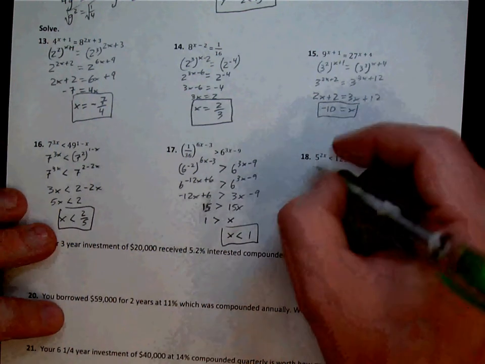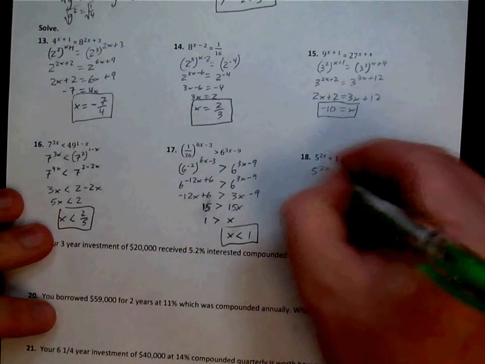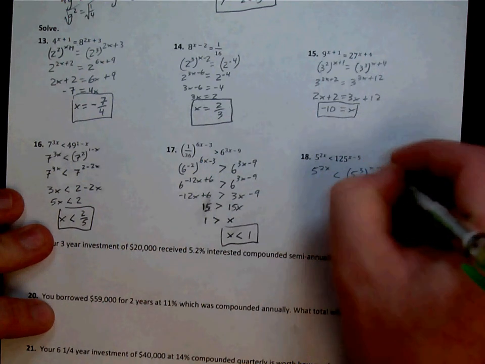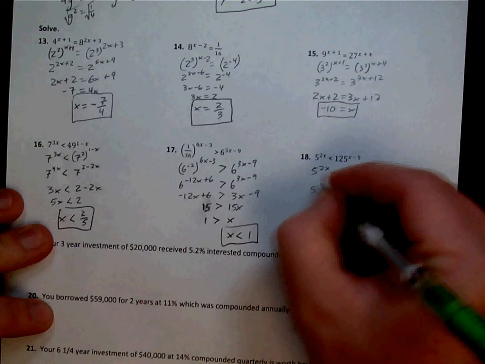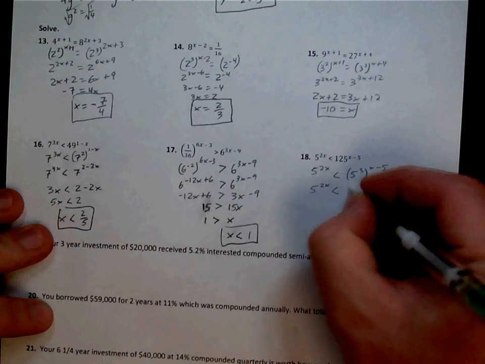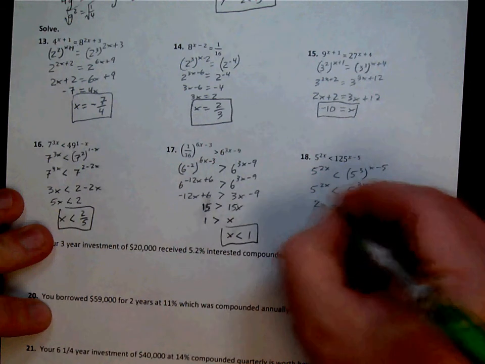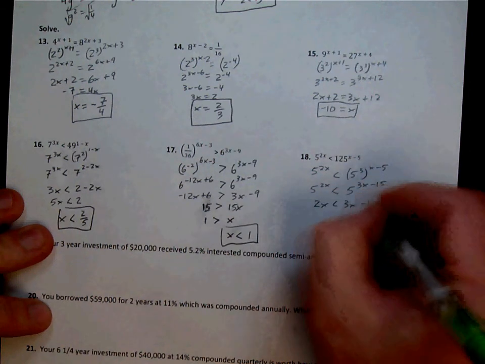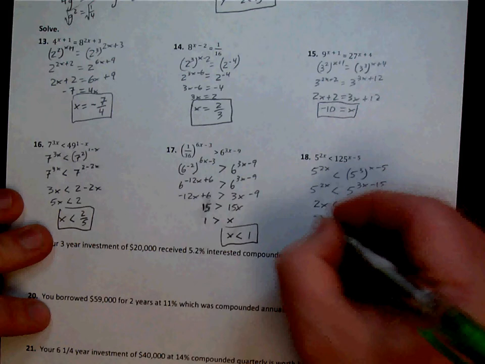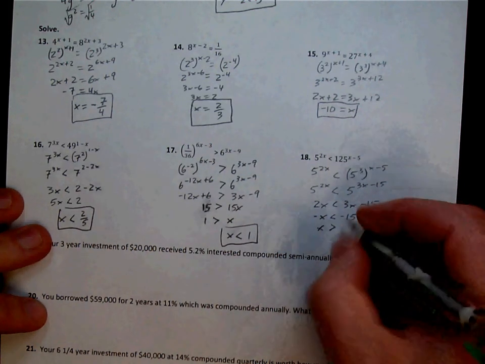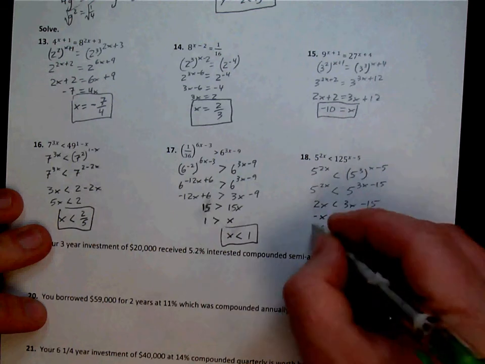Number 8, both powers of 5. Distribute. So now 2x is less than 3x minus 15. Subtract your 3x. Divide by negative 1. That flips the sign because it's an inequality. X has to be greater than 15.